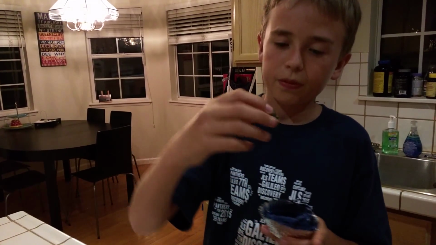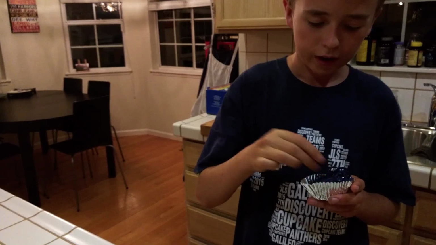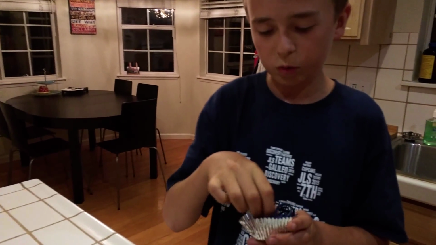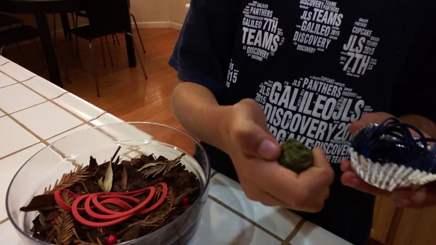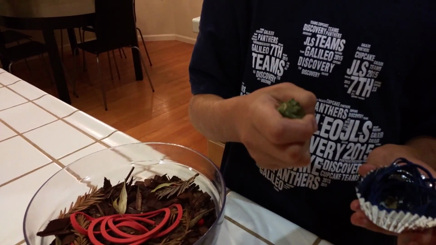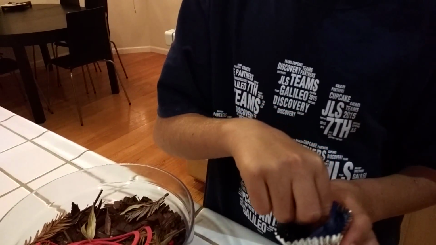And then this is the nucleolus, and the nucleolus is where ribosomes are made. And the reason I chose this for it is because it has lots of spikes, and it's round, and the spikes represent ribosomes, which look like this. And yeah.